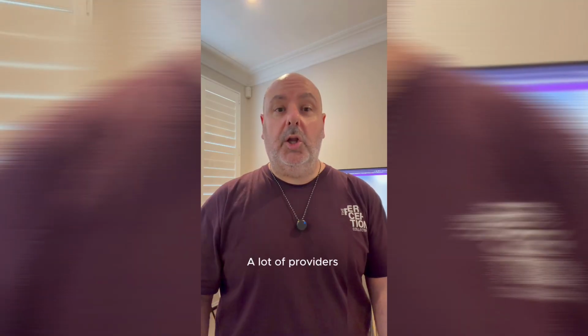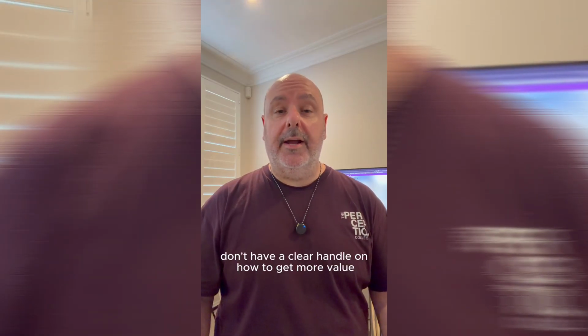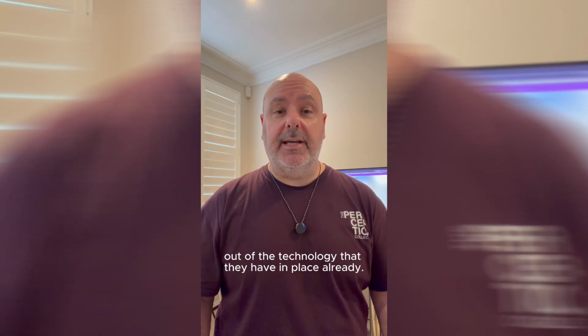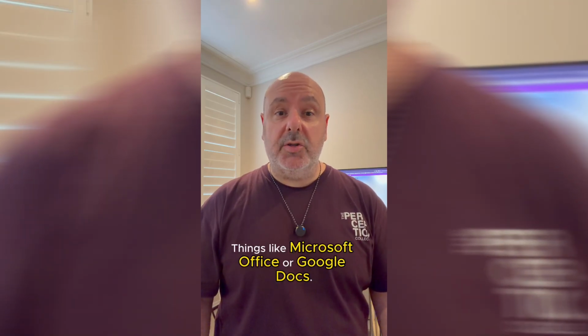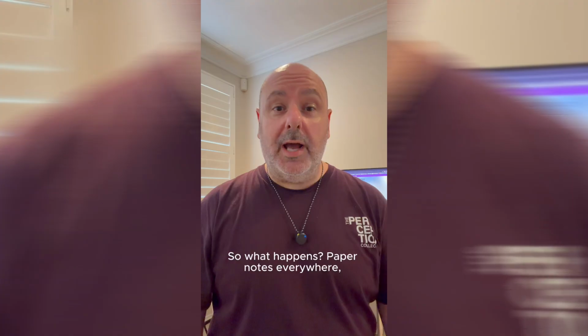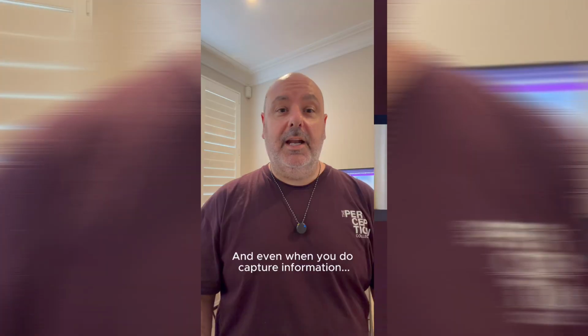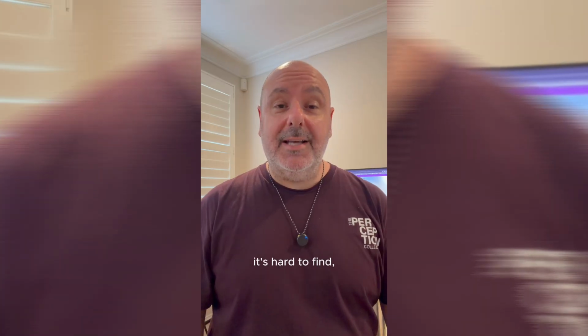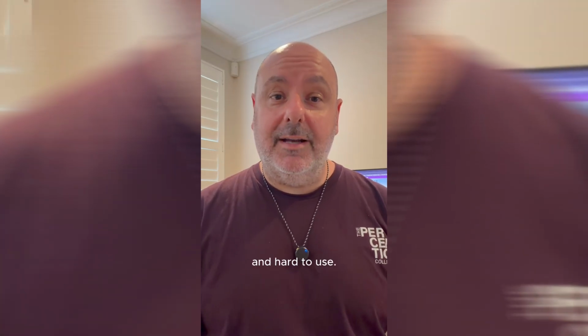If you're an aged care or NDIS provider, this is for you. A lot of providers don't have a clear handle on how to get more value out of the technology that they have in place already. Things like Microsoft Office or Google Docs. So what happens? Paper notes everywhere. Files in different places across different accounts and different logins. Case notes living in 10 different places. Dogs and cats living together, mass hysteria. And even when you do capture information, it's hard to find, hard to trust, and hard to use.